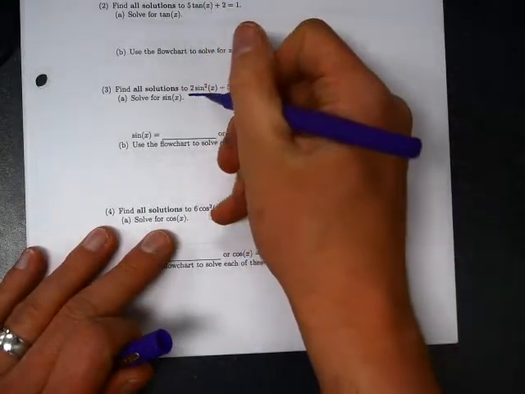Let's try to solve an equation like this. Let's try to solve the equation 2 sine squared of x minus 5 sine of x plus 2 is equal to 0. So let's just go ahead and take a look at that. If all of those sines were just s's, we would have a quadratic equation. So let's start with this.